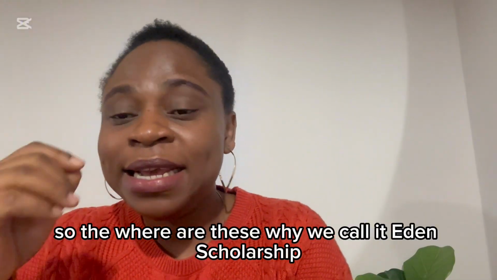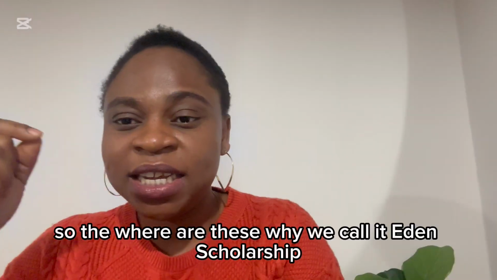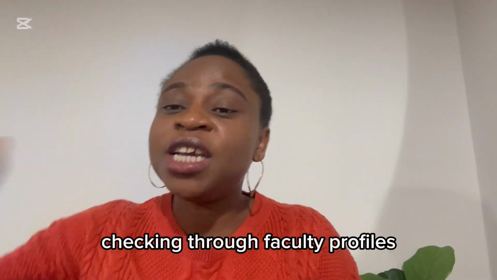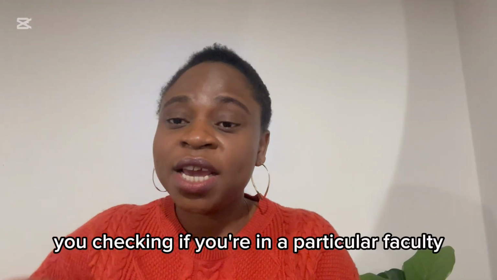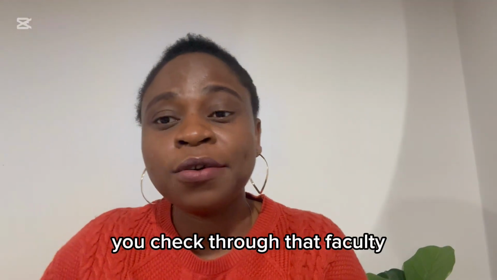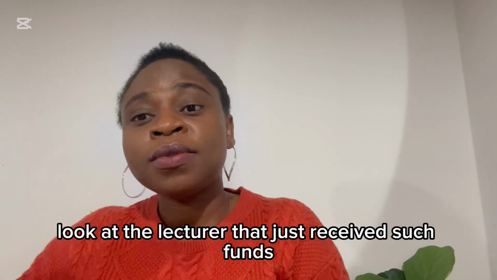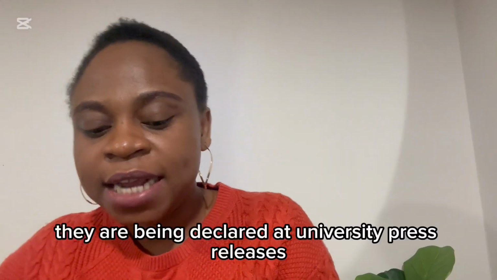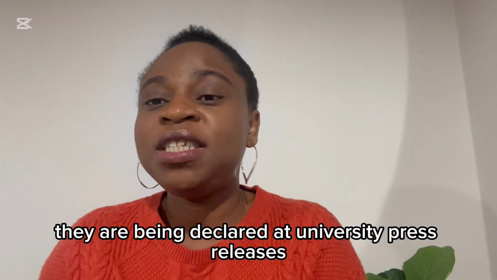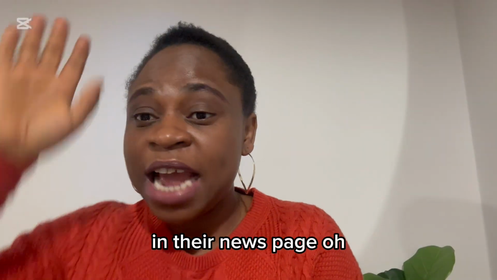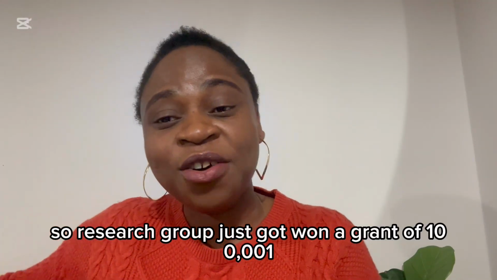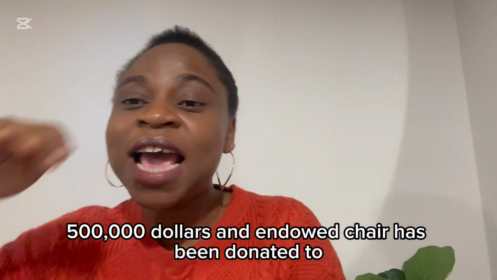Why we call it a hidden scholarship is because you can only find it by checking through faculty profiles. If you're in a particular faculty, you check through that faculty and look at the lecturers that just received such endowed chair funds. They are declared in university press releases on their news pages, for example: this research group just won a grant of $100,000 or $500,000, and then that chair has been donated to some lecturer.